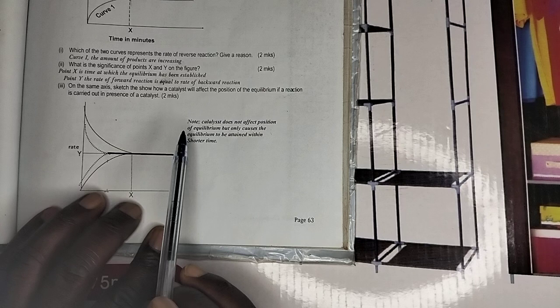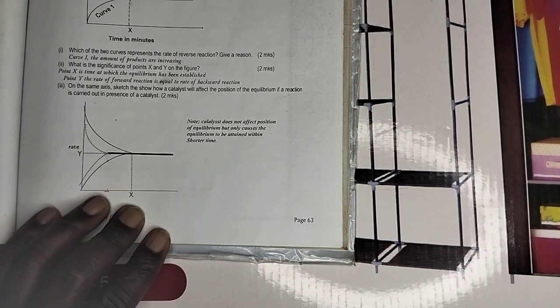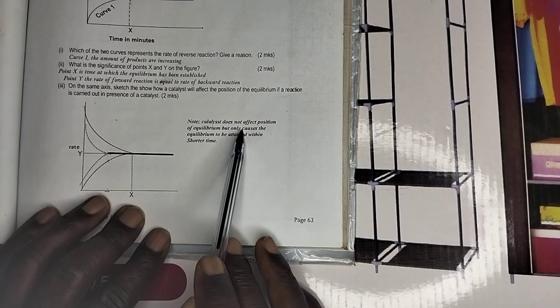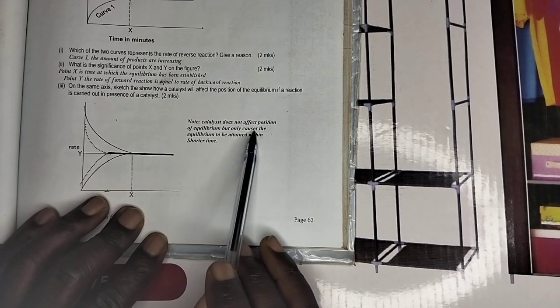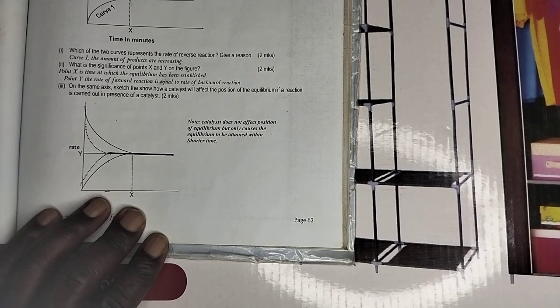And one thing to note, a catalyst does not affect the position of equilibrium, but only causes the equilibrium to be attained within a shorter time.